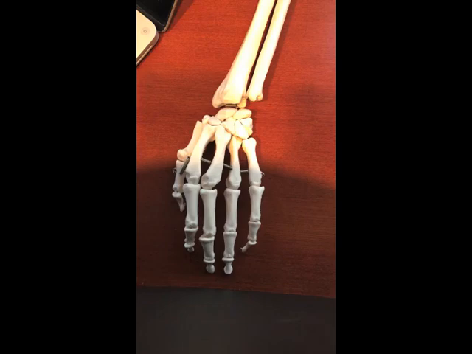All right, so now we're showing you a posterior view of the hand. We've just flipped it over, showing you the dorsal aspect. So we'll start here again. This is the scaphoid bone here. This is the lunate bone here. This is the triquetrum bone here. And then we'll start back over here again. So here's the trapezium bone here, the trapezoid bone here, capitate bone here, and then here's the hamate bone right here, okay?